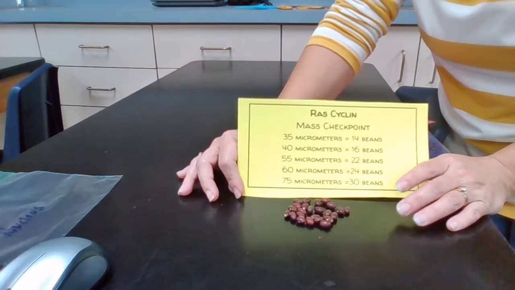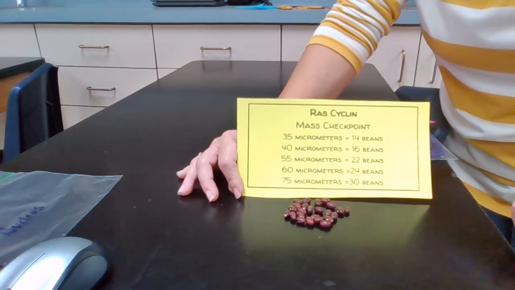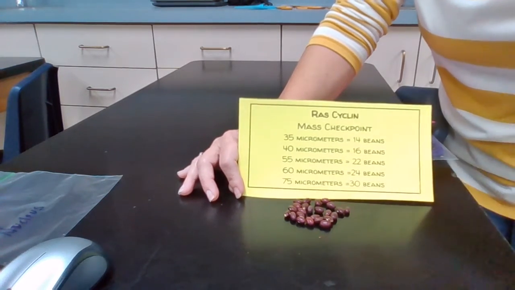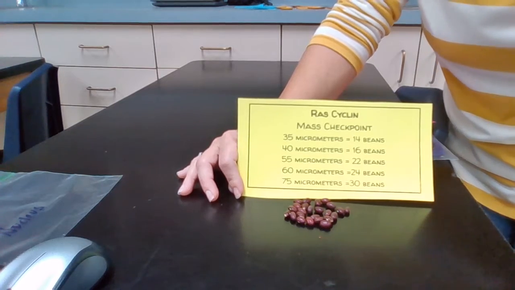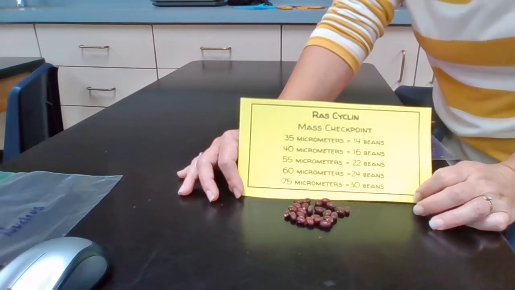If it would have been incorrect, then the cell would have had to go back through the growth phase and fix any errors, or the cell would have gone through what we call apoptosis, which is when the cell triggers its own death.